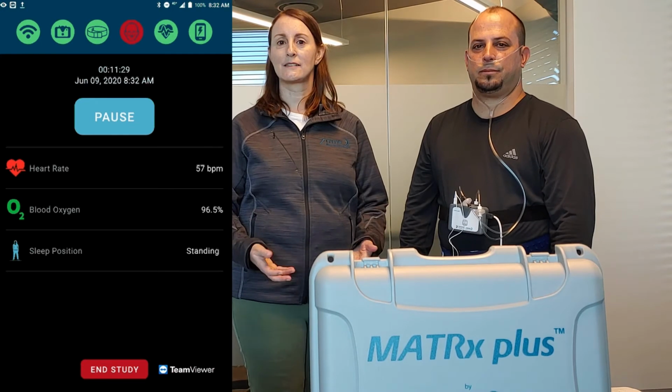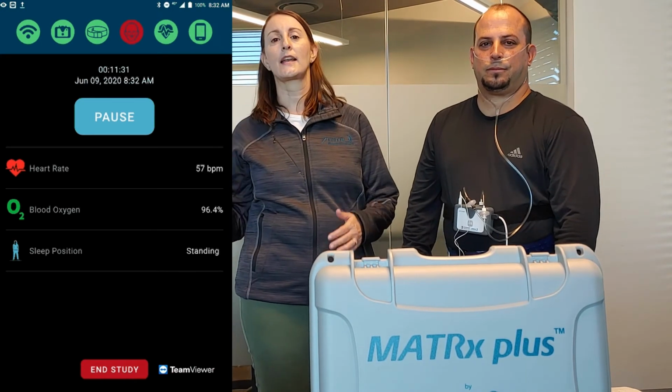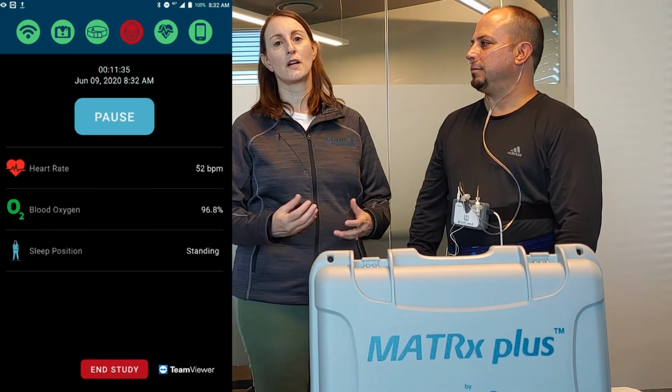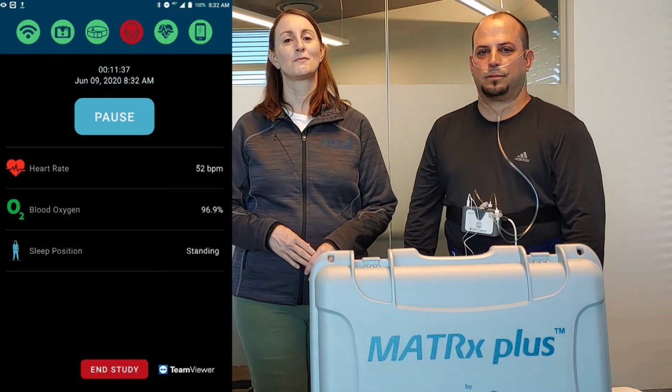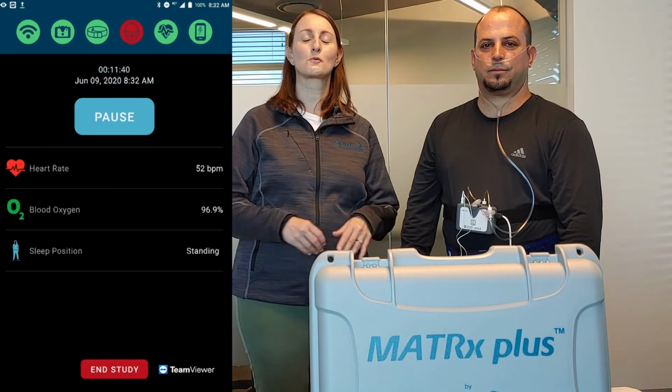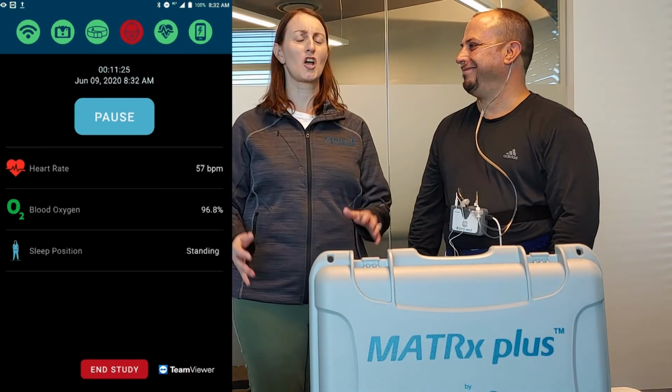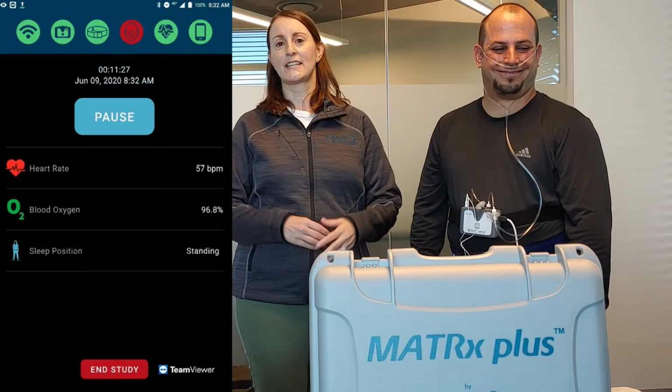A great way to test this is to lay them flat on their back and have them breathe through their nose only for about a minute. This way you can figure out if they can breathe through their nose. Just asking the patient usually doesn't work because everyone's going to say, of course I can breathe through my nose, it's not a problem at all, and then they can't.